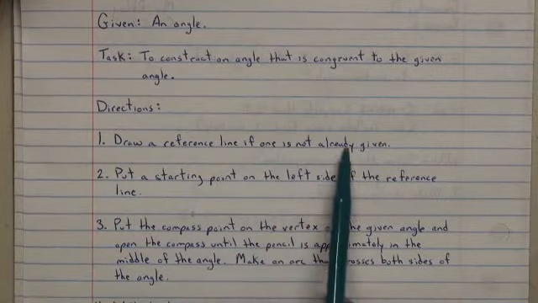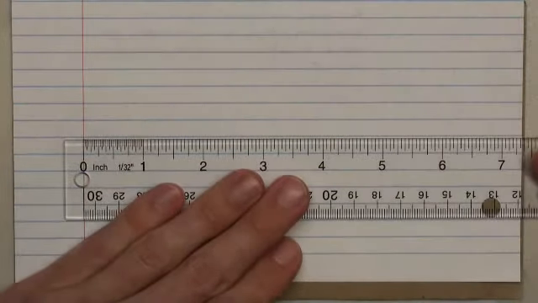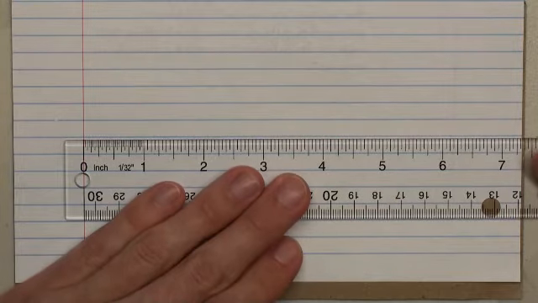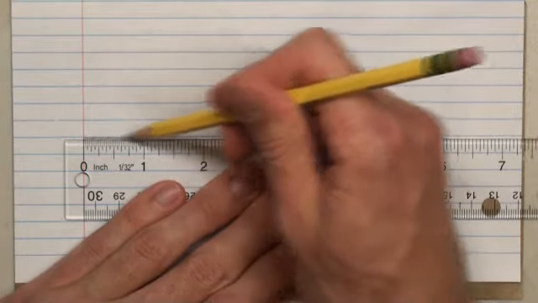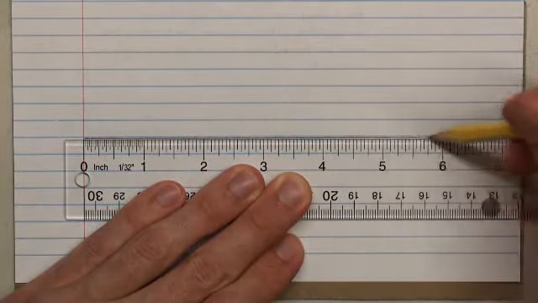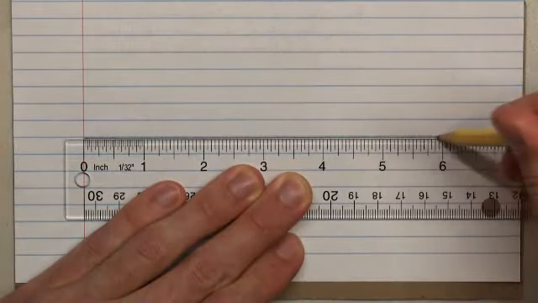Draw a reference line if one is not already given. So I'm going to draw a reference line. I'm going to go down here. Go down right to, let's see, you see this line that lines up with the hole here? Go 1, 2, 3, 4 above it. Okay, and use a pencil to draw a reference line from one corner to the other, from one margin to the other. Okay, so there's my reference line.